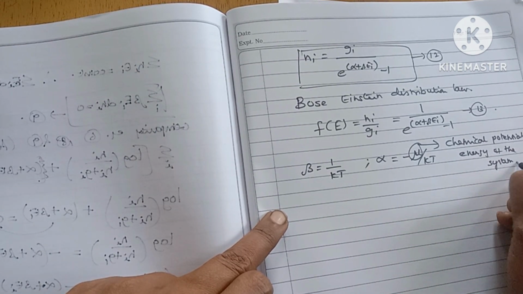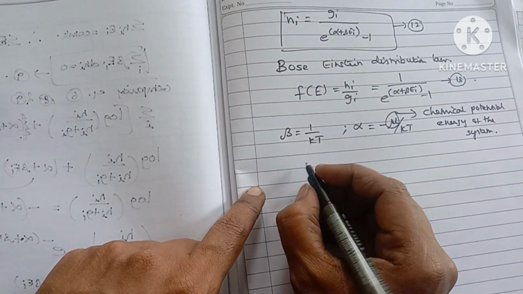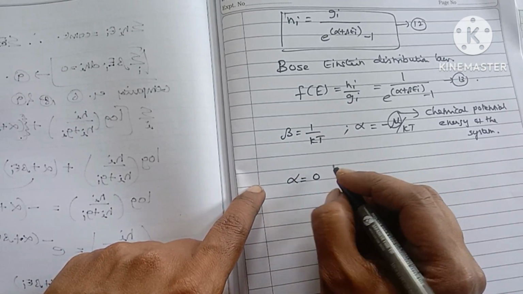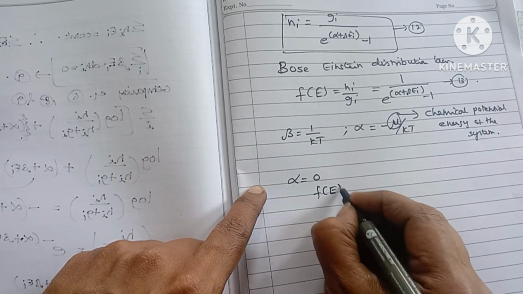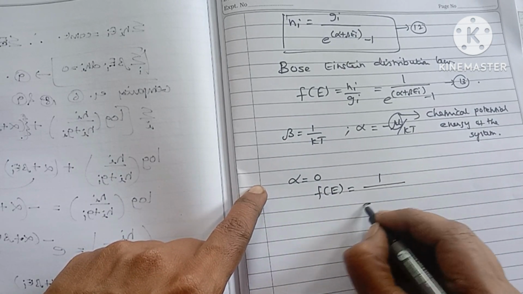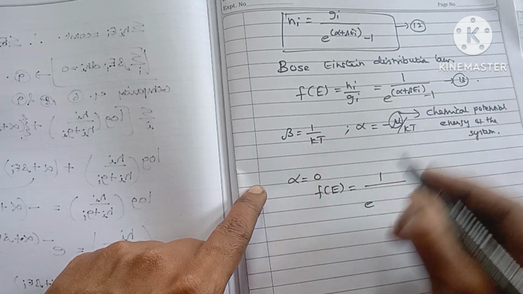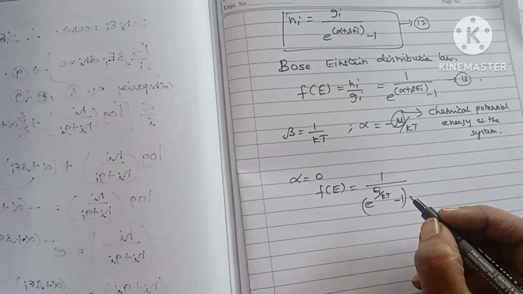If there is no interaction among the particles present in the system, this alpha term can be written as 0. So equation 12 will become f of e is equal to 1 by e to the power, instead of beta I substituted 1 by kT, so ei divided by kT minus 1.